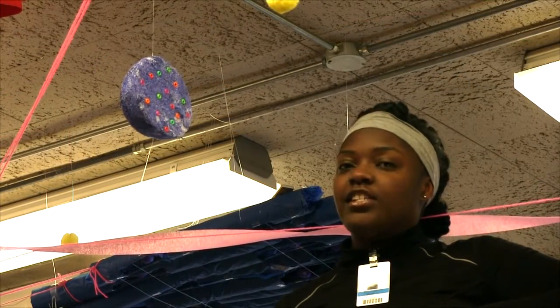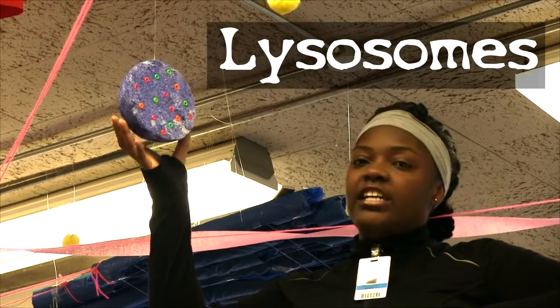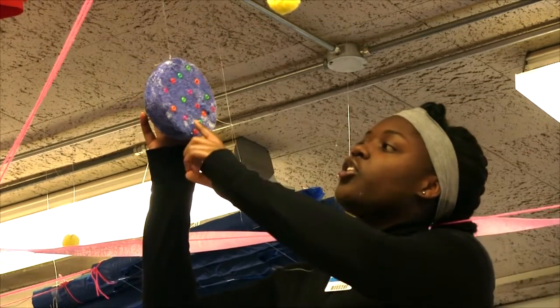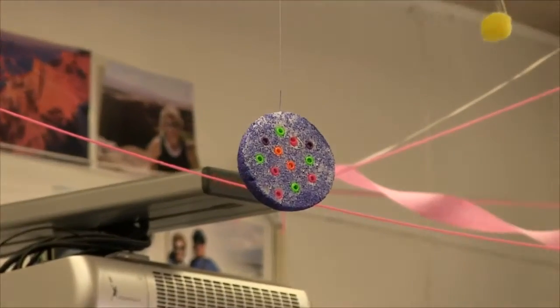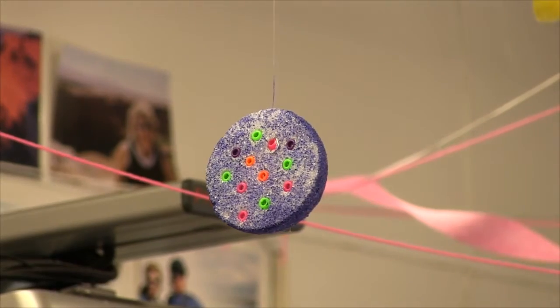My organelle is the lysosome. The lysosome structure consists of membranous sacs of hydrolytic enzymes, which are these. The enzymes break down molecules such as mitochondrial particles.